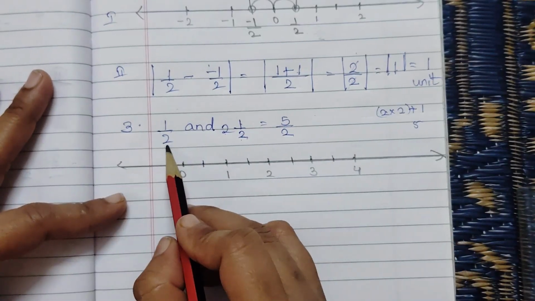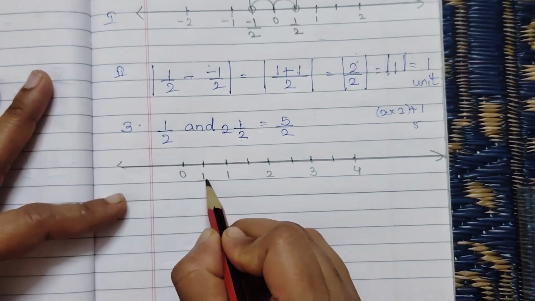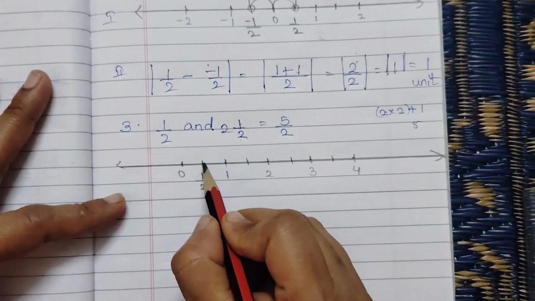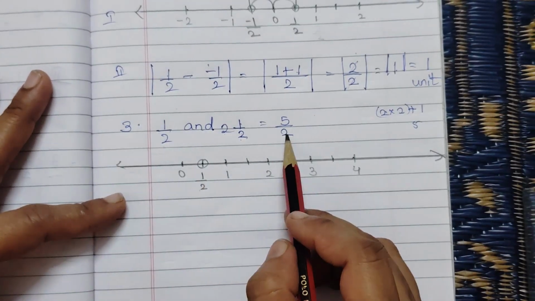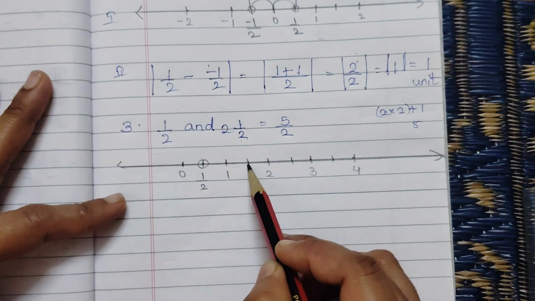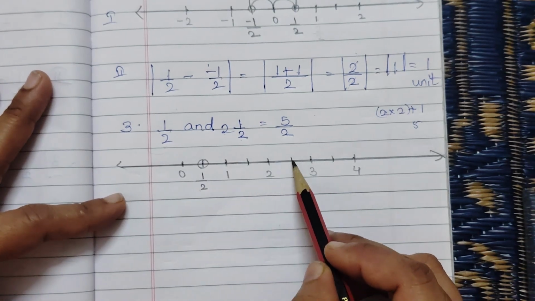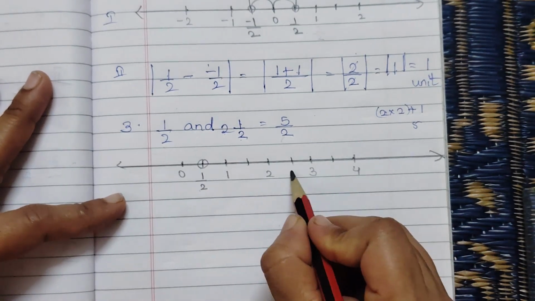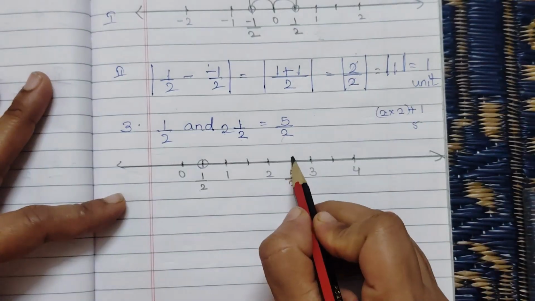Okay, now first one is what? 1 upon 2, so I got 1 upon 2 over here. This is my 1 upon 2. Next I want 5 upon 2. So let's see. 1 upon 2, 2 upon 2, 3 upon 2, 4 upon 2, 5 upon 2. This is my 5 upon 2.